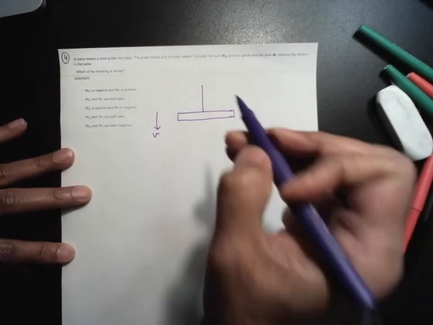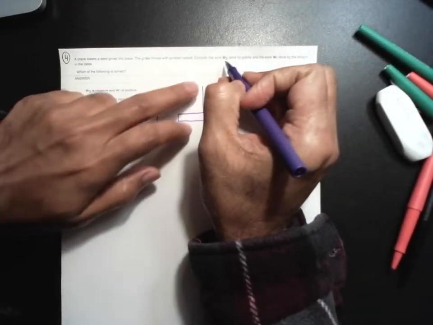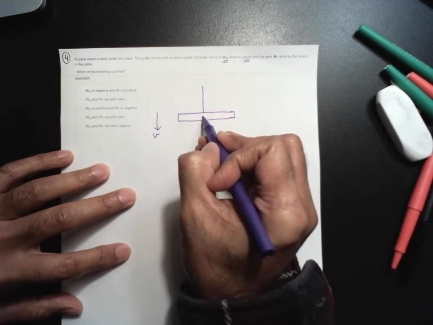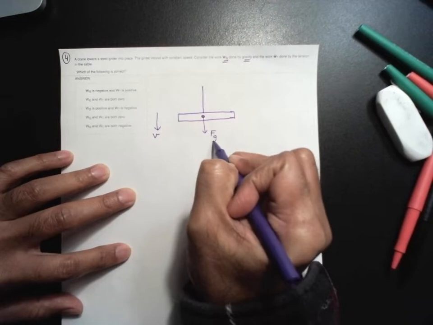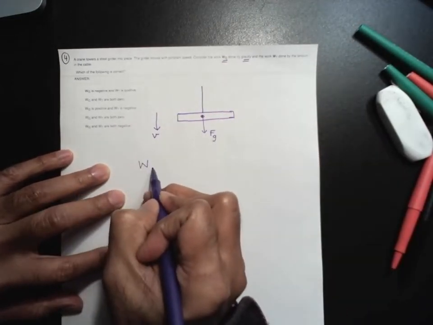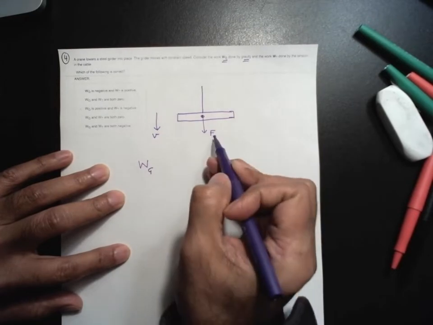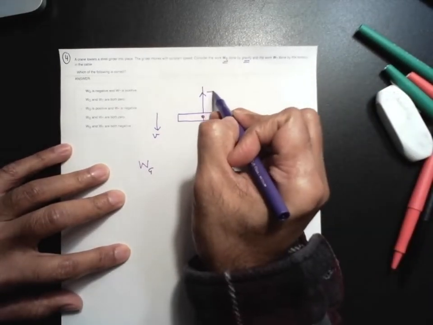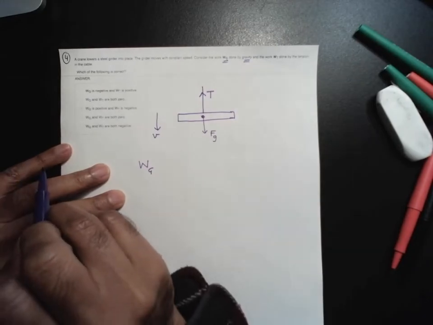Okay, so consider the work done by gravity. So on this steel girder, there's the force of gravity, right? And so it's talking about the work done by gravity, and the work done by the tension. So there's the tension force, right?